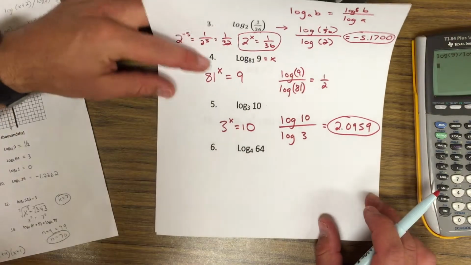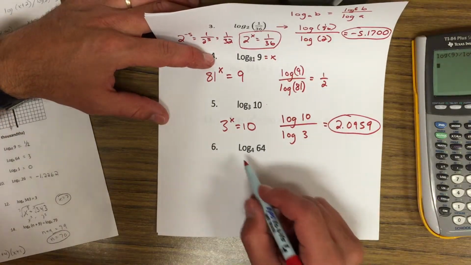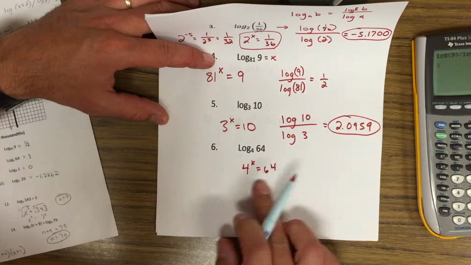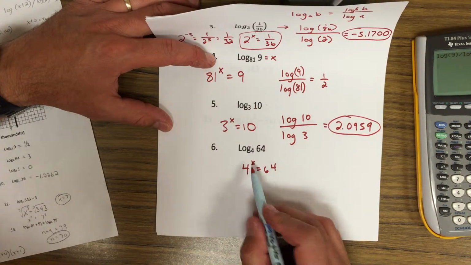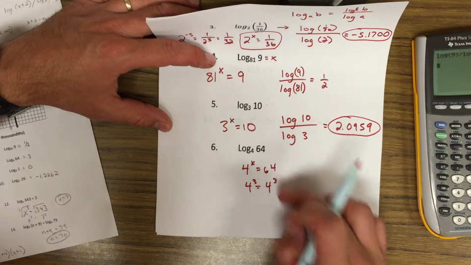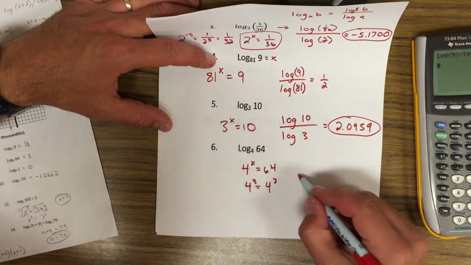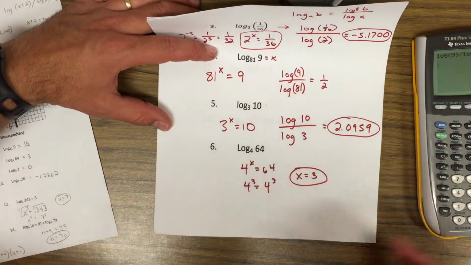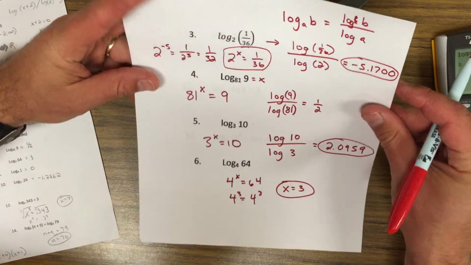Number 6, real quick, this is 4 to some power equals 64, and guess what? That's a perfect one. 4 to the third power, see, 64 equals 4 to the third power, so x equals 3 in this point. So some of them come out whole numbers, and you can just think about them.